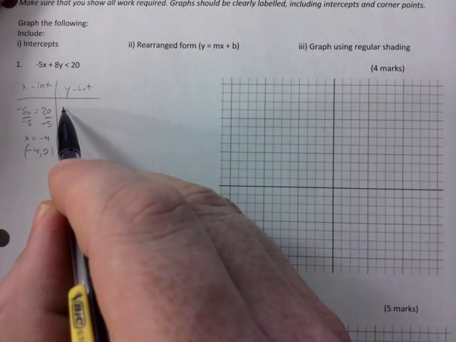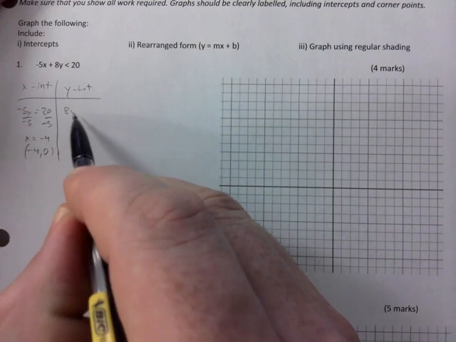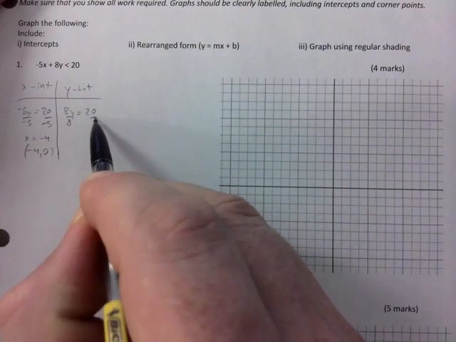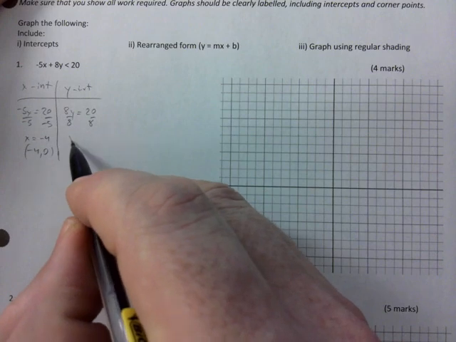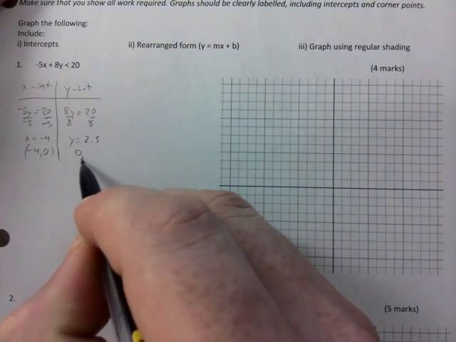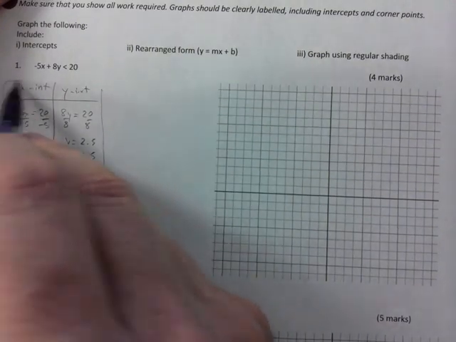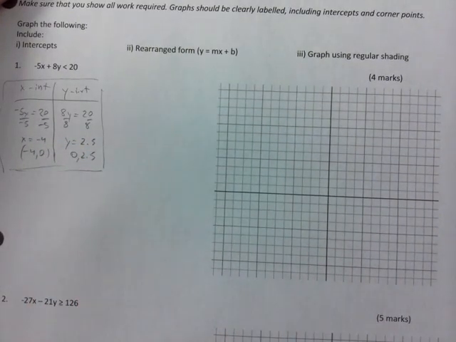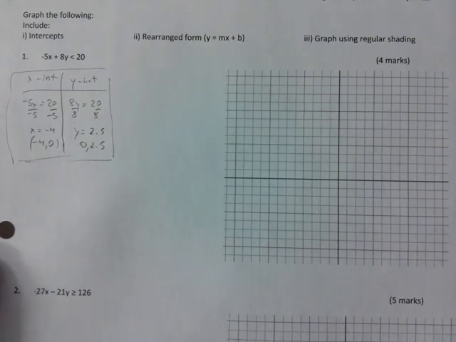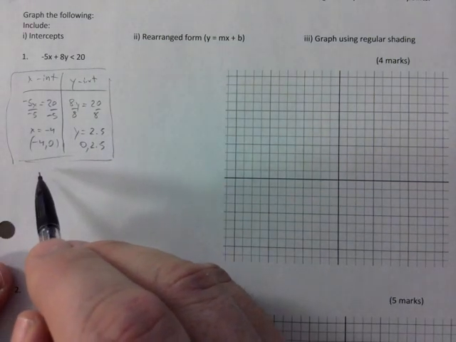And then we have the y-intercept, which would be 8y is equal to 20. Divide both by 8, you get 2.5. That's 0, 2.5. So 1 mark for that step. Hopefully you got it right. If not, then take off marks, right?